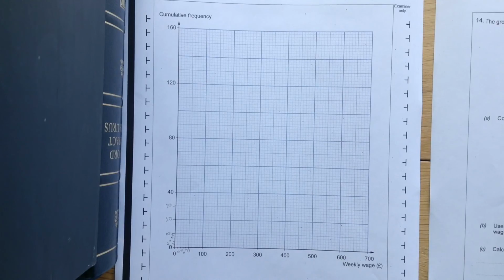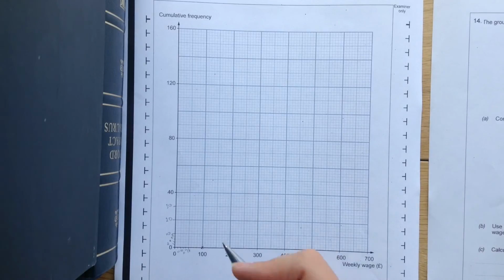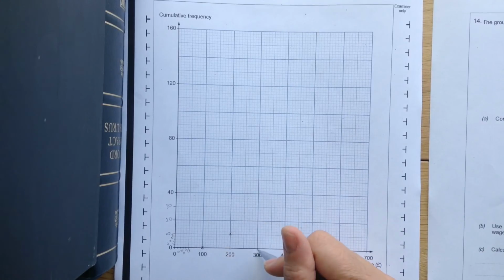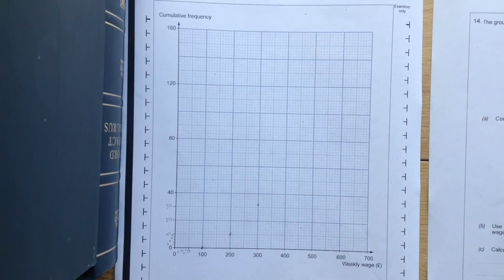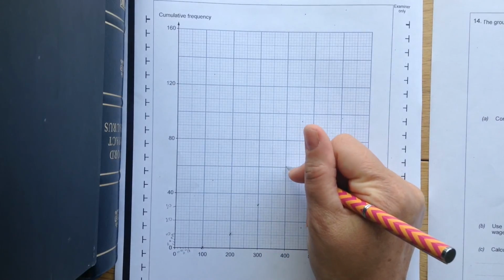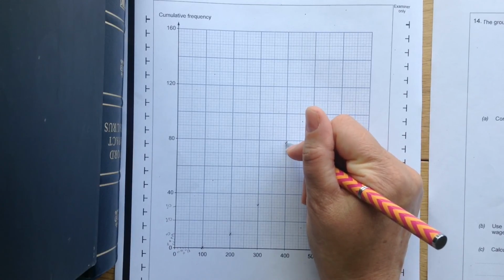Okay, plotting the points on. x is less than or equal to 100 was 0, so 0 by here. Less than or equal to 200 was 10, so up 10. Less than or equal to 300 is 32, so there's 30, 32. Less than or equal to 400 was 78, so up to 78, that's 60, that's 70. 78 is going to be by there.